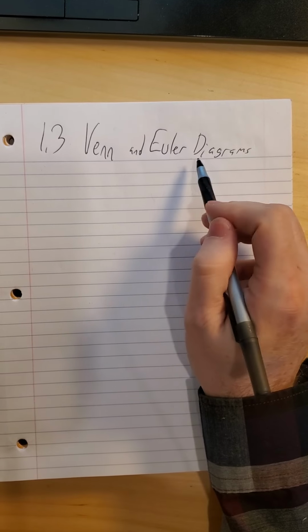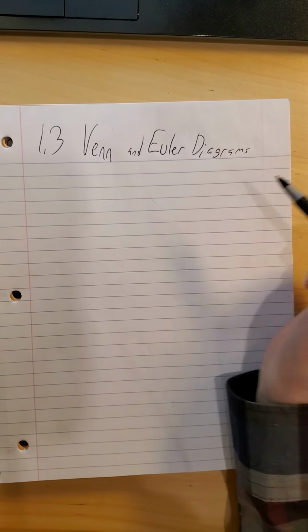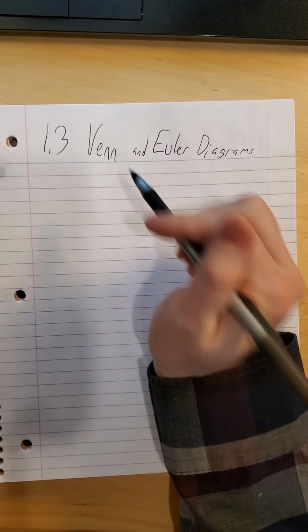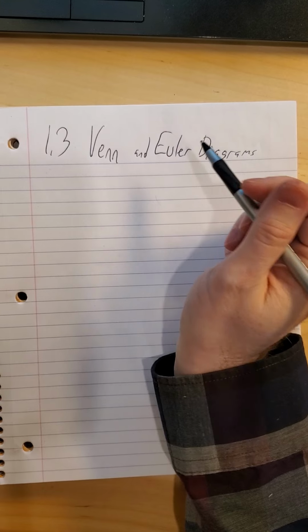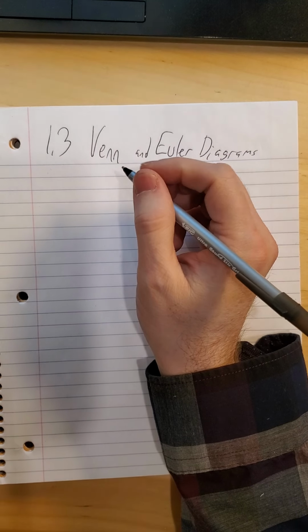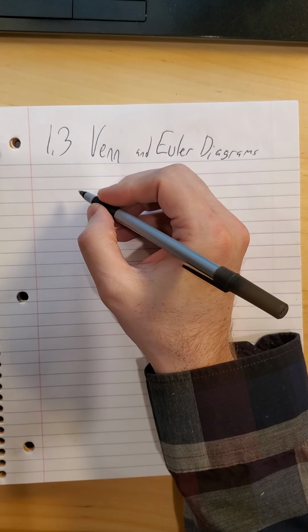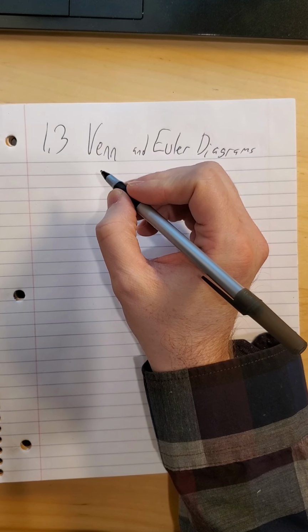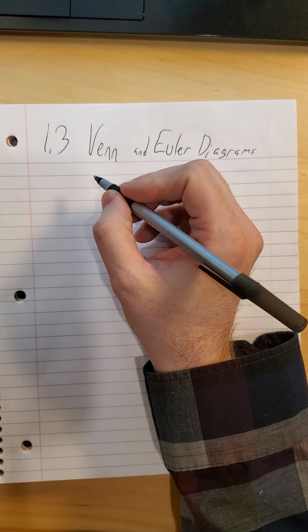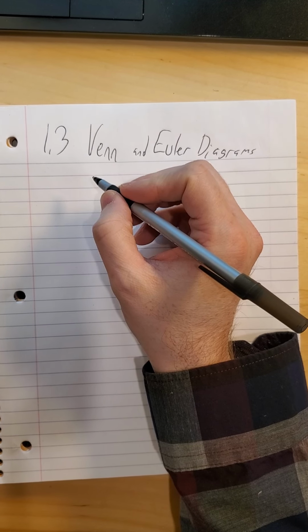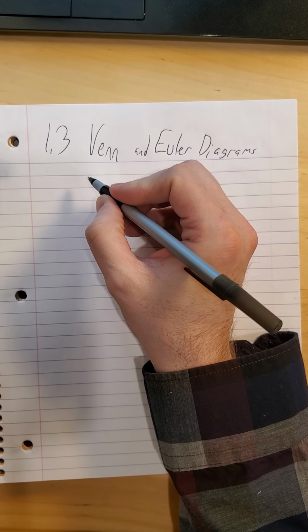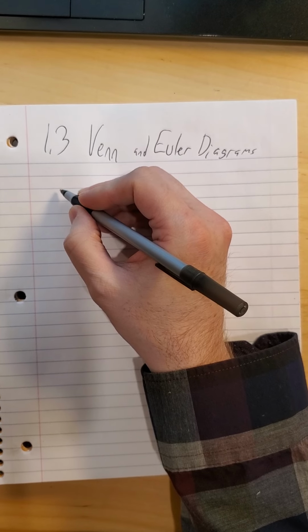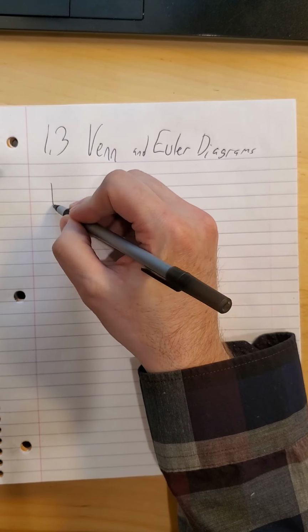Euler is spelled a little bit different than the way it's pronounced, but it's a last name, just like John Venn. Venn is his last name. Leonard Euler is also a last name. They were sort of forerunners in set theory work. It's actually a newer branch of math than calculus is. So we'll start with the Venn diagrams.